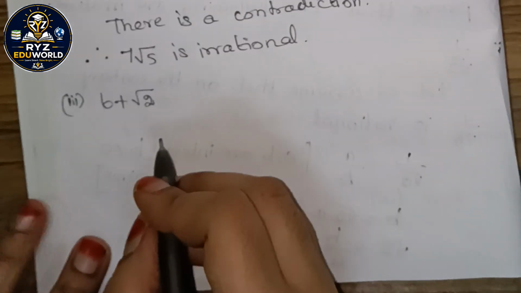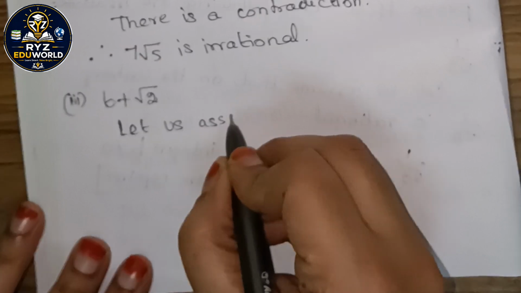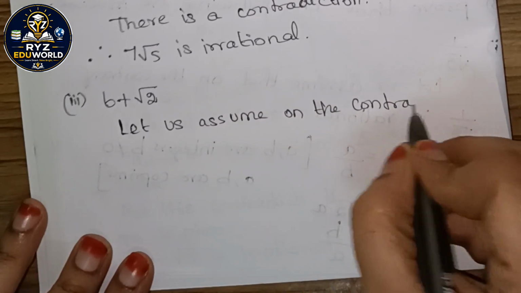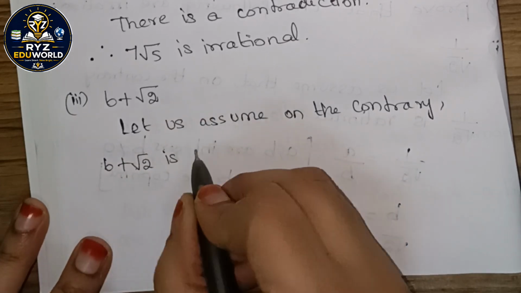Okay, next problem, 6 plus √2. Let us assume, on the contrary, 6 plus √2 is rational.